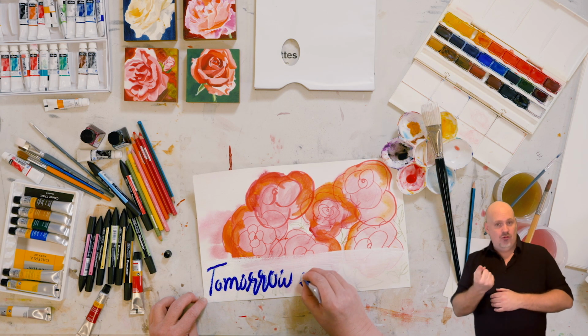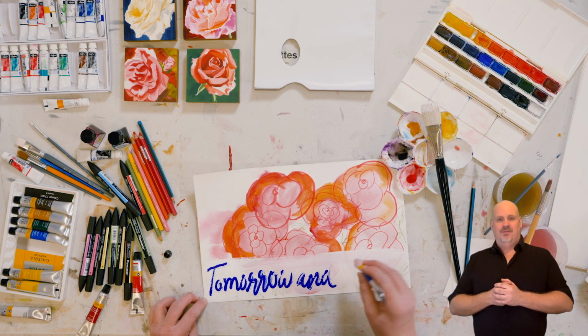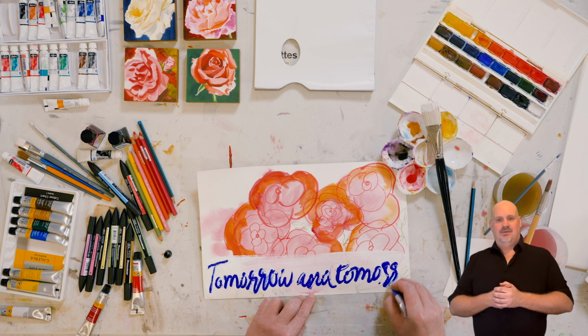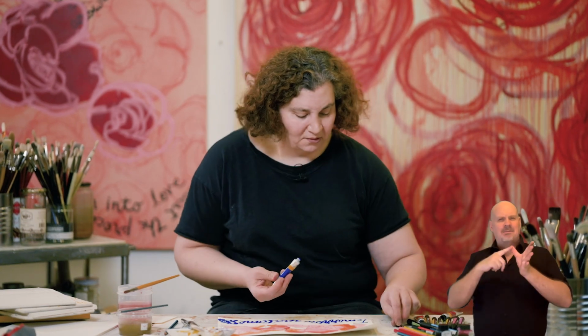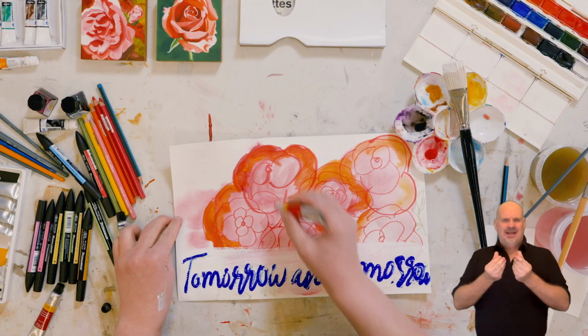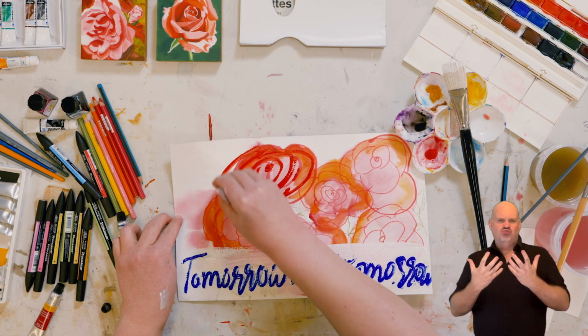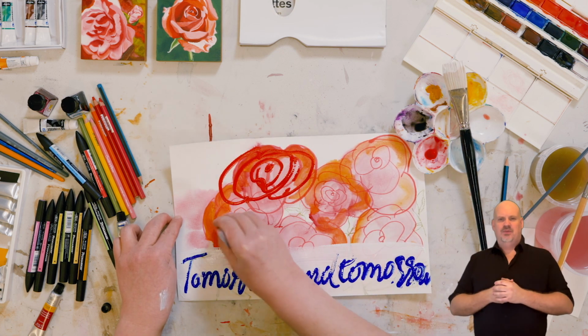Tomorrow, and tomorrow, which is from one of his plays, Macbeth, I think. And actually, let's add some more texture to the flowers, much like the ones I did earlier.